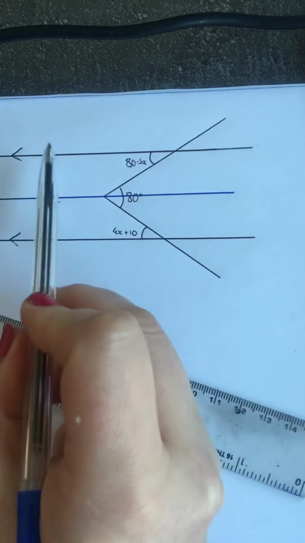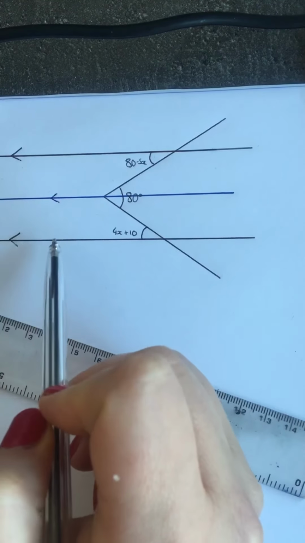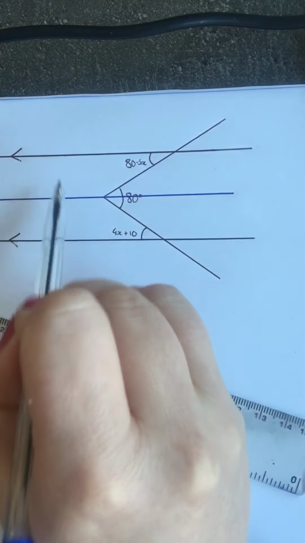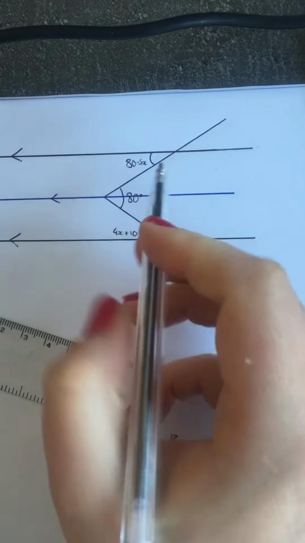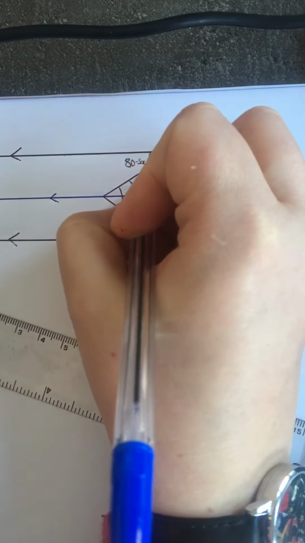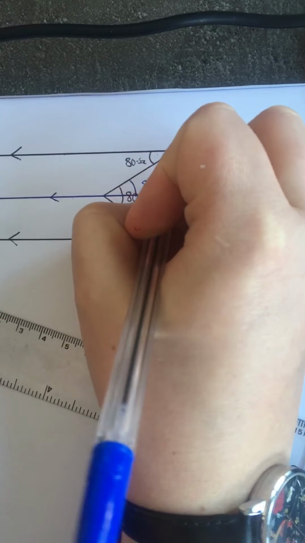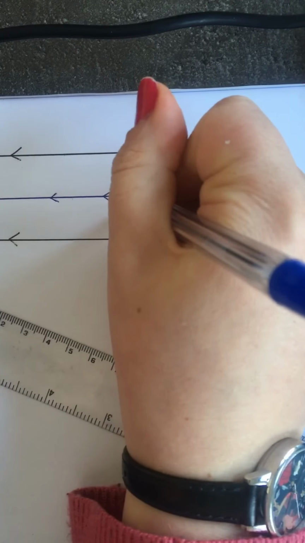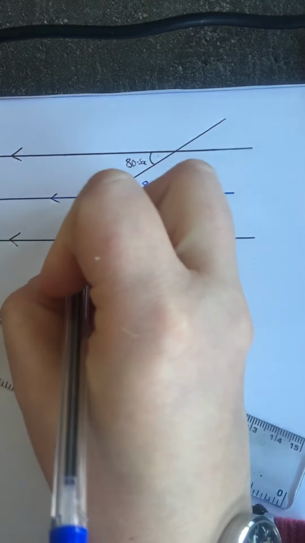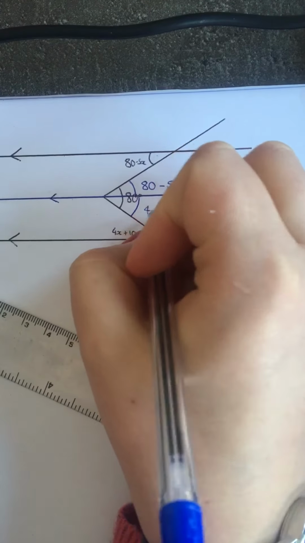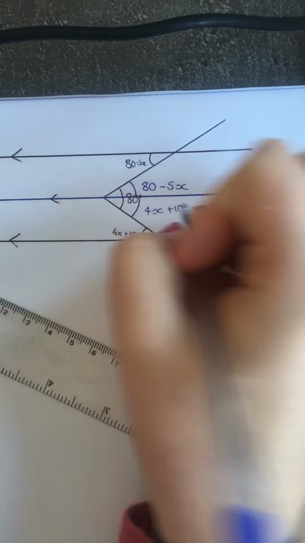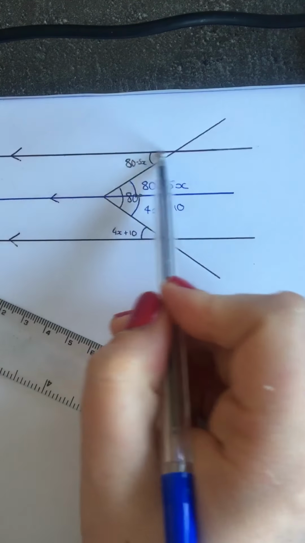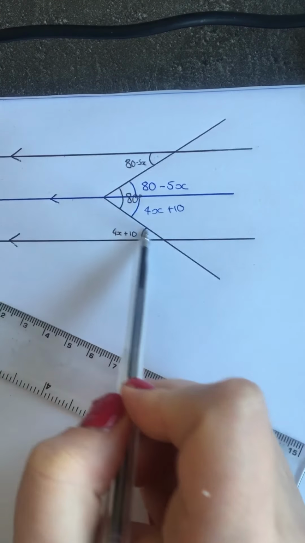But because this line is parallel to both the top one and the bottom one, we now can start putting in alternate angles. We can say, look, we've got a parallel line here and a parallel line here. So this angle is going to be alternate to this angle. We can say that this angle on top of the line is going to be 80 minus 5x. And we've got this angle here is going to be alternate to this angle here, because these two lines are parallel. So this angle here is going to be 4x plus 10. Okay, so we have got our z here, and we have got our z here.